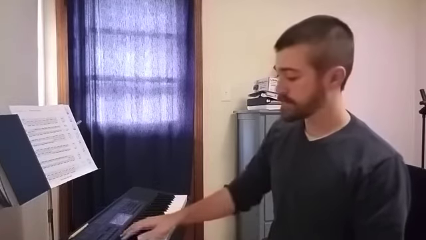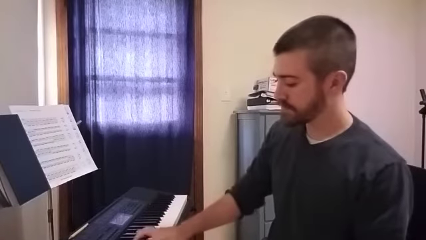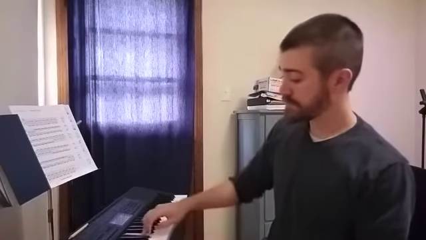Some scales have fewer notes, like this one. And some scales have more notes, like this one. But they're all scales because the pitches move only in ascending or descending order.